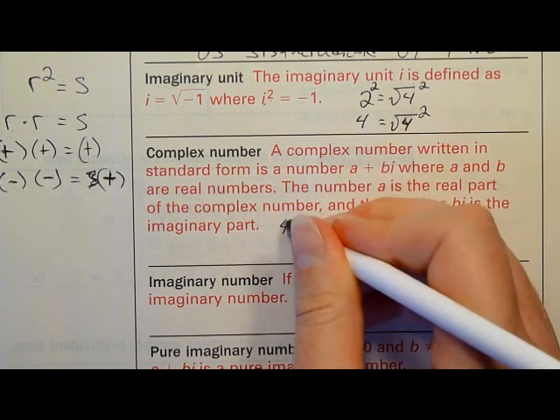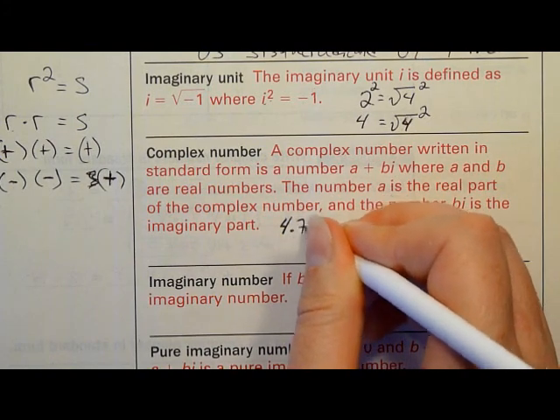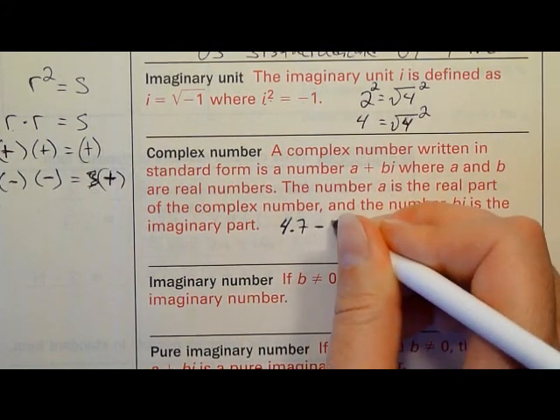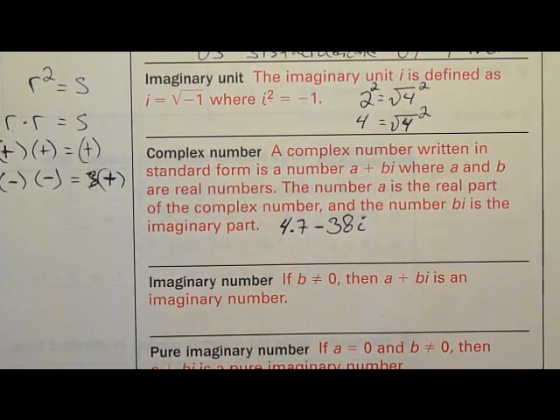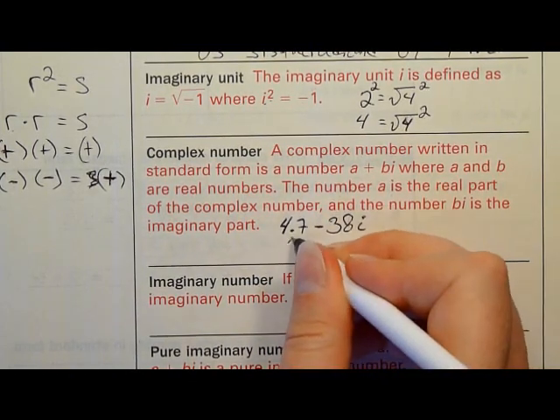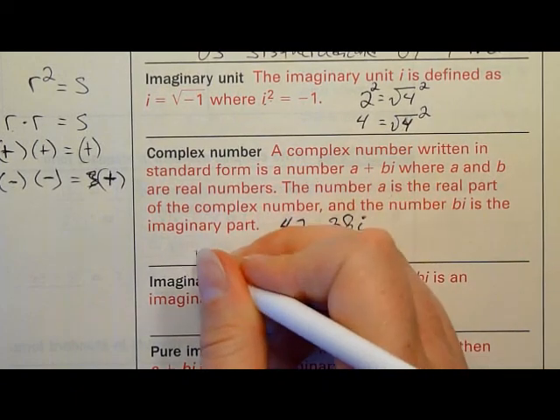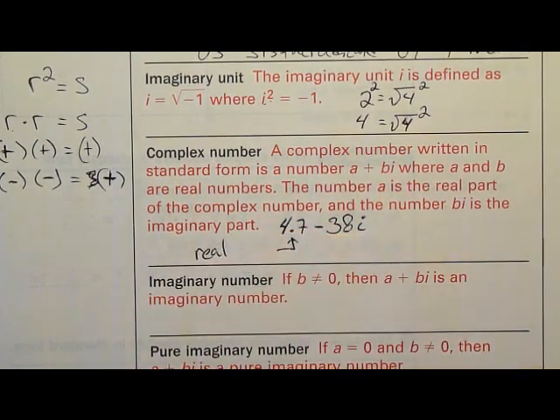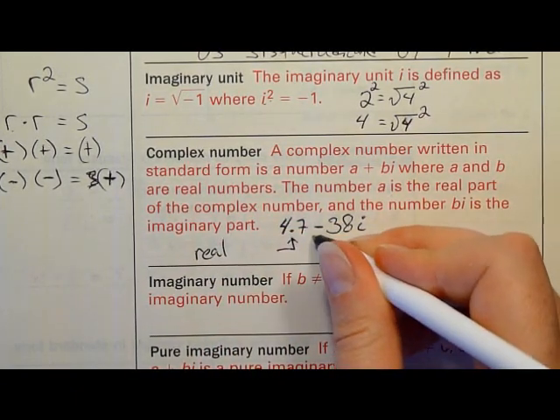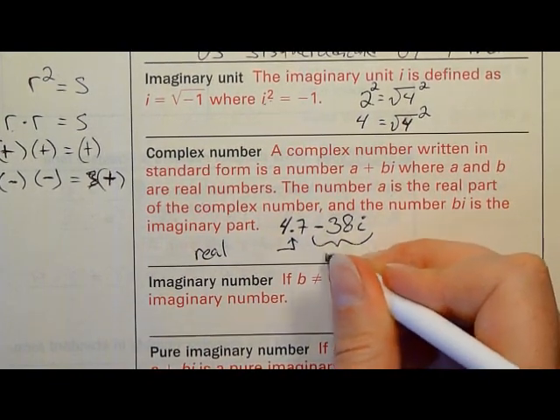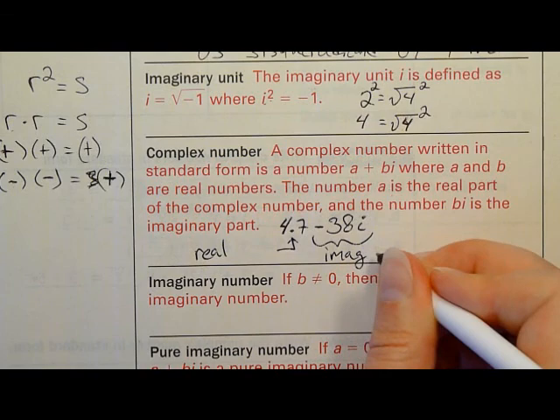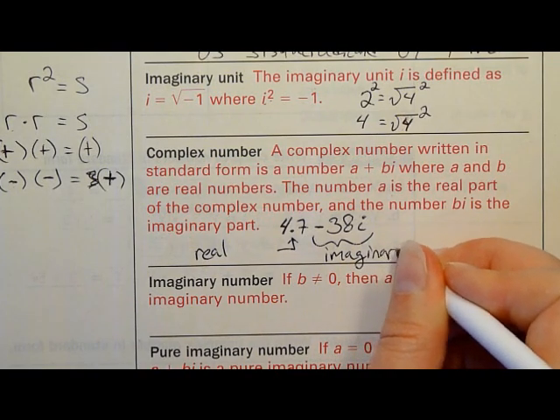So here, if you square your i value, if you square the square root of negative 1, you get out a negative number. Now, a complex number written in standard form is the number a plus bi, where a and b are real numbers, like 2 and 6, or negative 3 and 14.2. The number a is called the real part of the complex number, and the number bi is called the imaginary part.